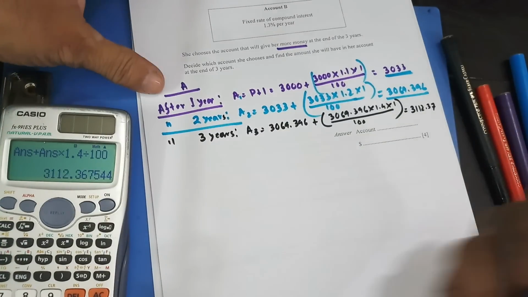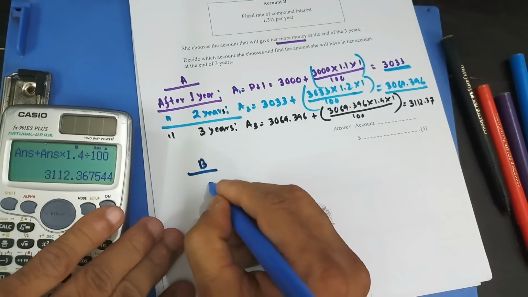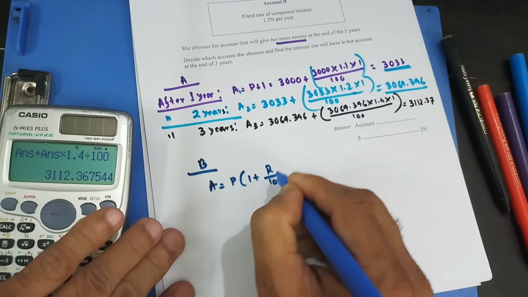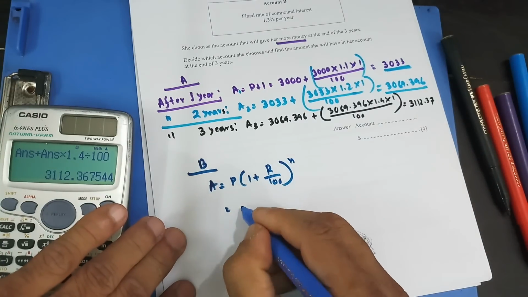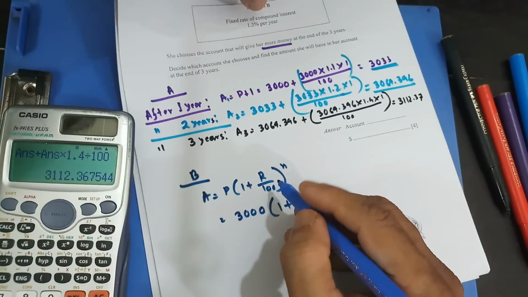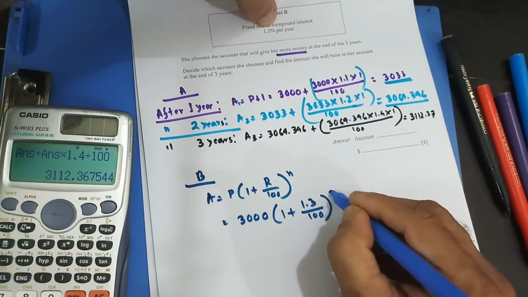Now what is for B? It's compound interest, and for compound interest, we know that the amount is going to be principal times 1 plus r by 100 to the power n or t, whatever you put. Now principal was 3000, and then 1 plus 1.3 divided by 100, for 3 years.